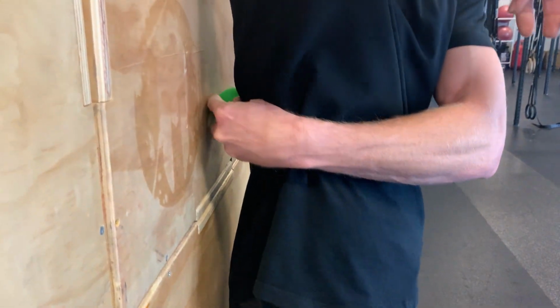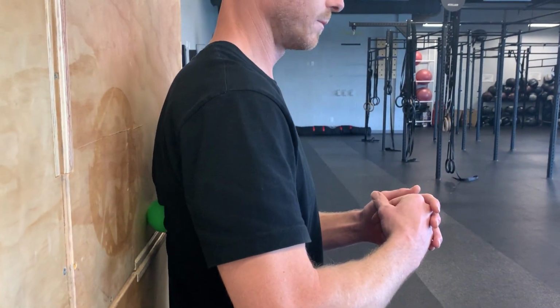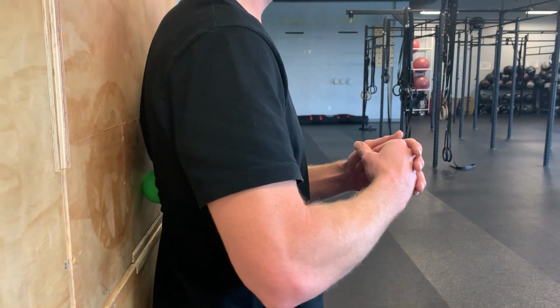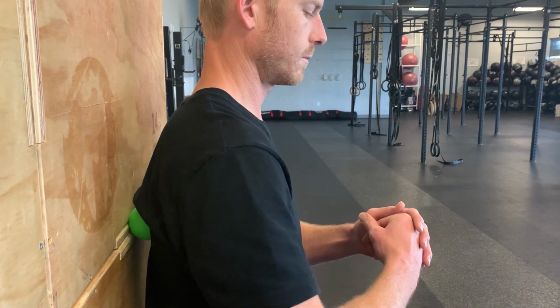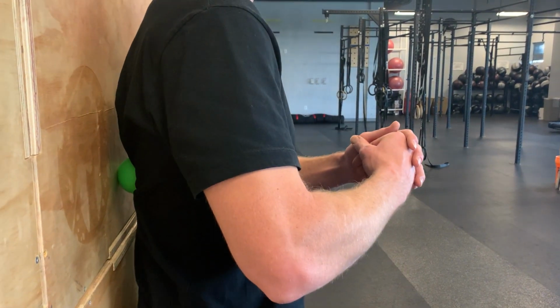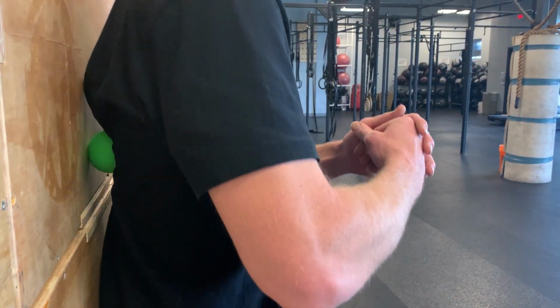Placing the ball on a wall, you'll just move up and down. Finding those particularly painful areas, you can stop. And we want to make sure we do both sides.